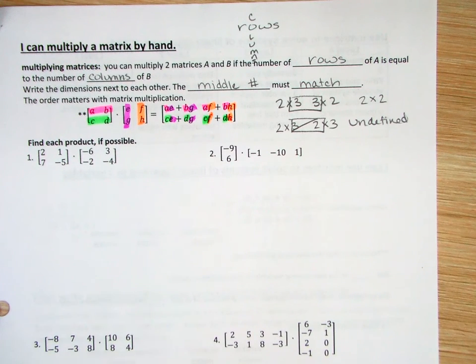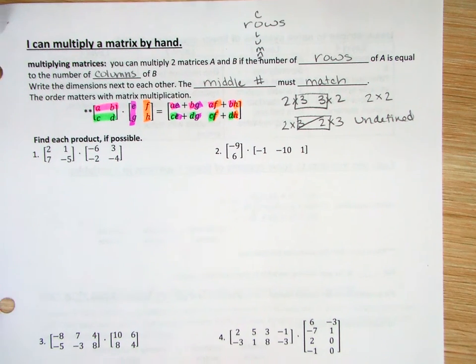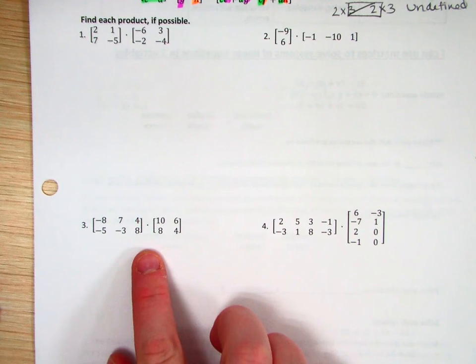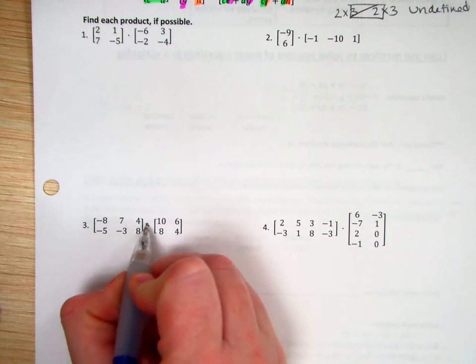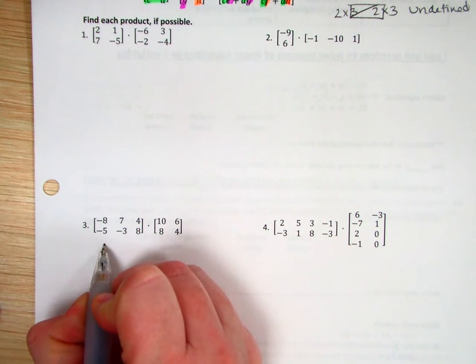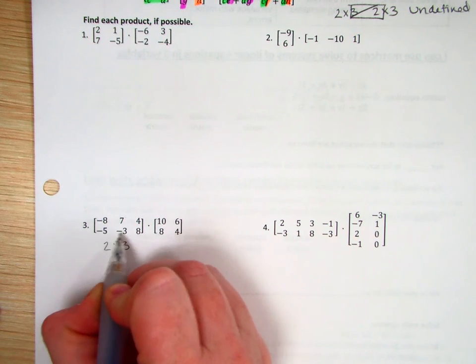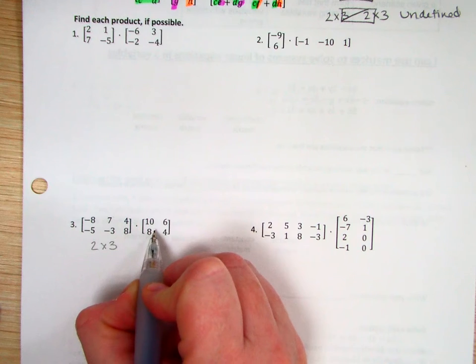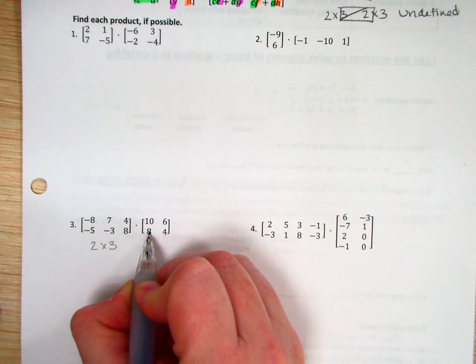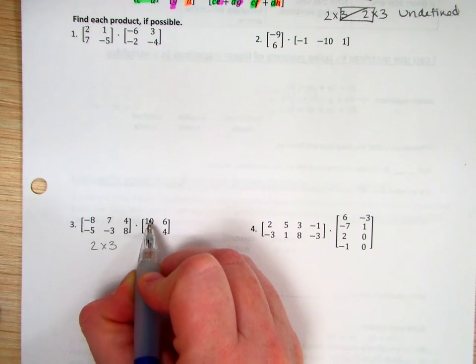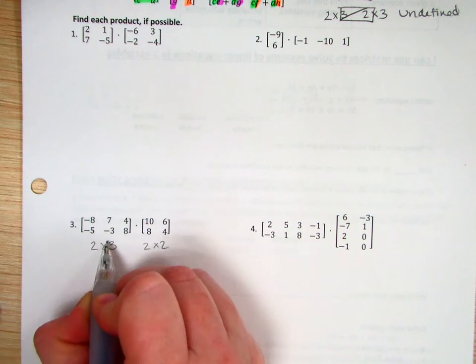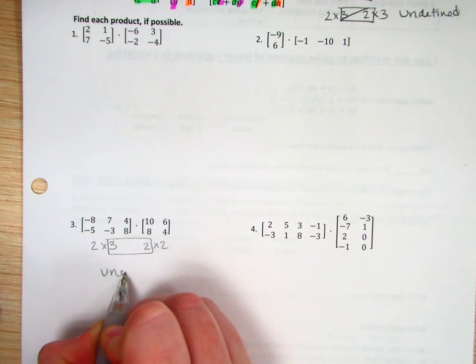So what I'm going to do is first talk about dimensions. Number 3, this is a 2 by 3. 2 rows, 1, 2, 3 columns, 1, 2, 3. This is a 2 by 2. 2 rows, 2 columns. Middle numbers don't match. This is undefined.